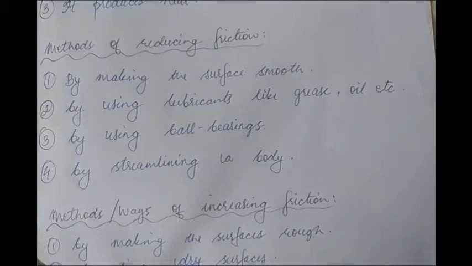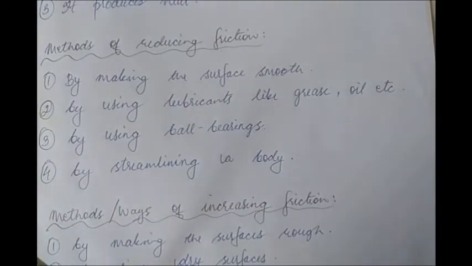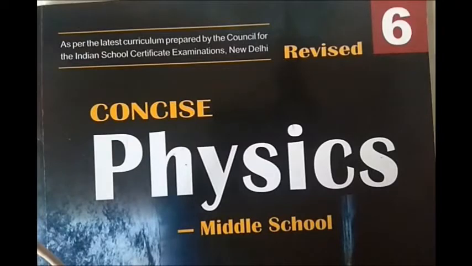Now let us look at the methods of reducing friction. Friction can be reduced by making the surface smooth. We've already seen that the rougher the surface, the more will be the friction, and the smoother the surface, the lesser will be the friction. This is your class 6 physics book, the cover of which is very glossy, shiny, and very smooth.